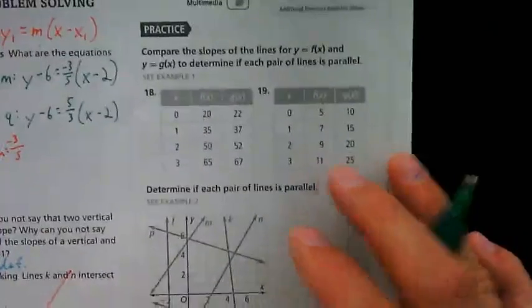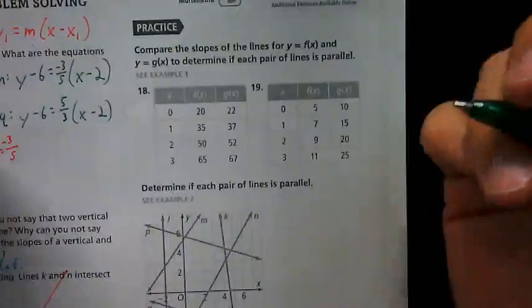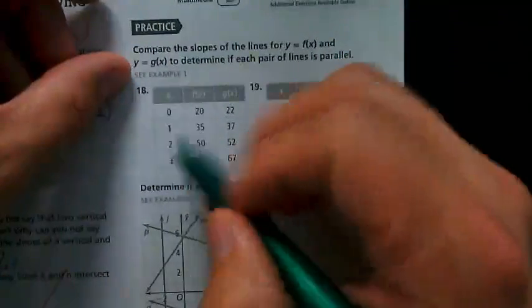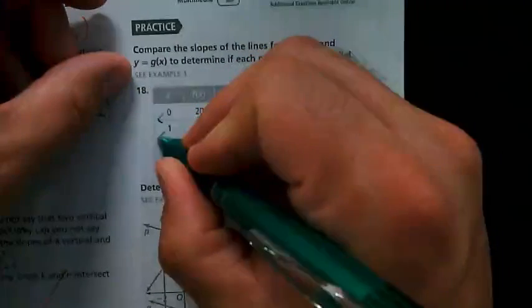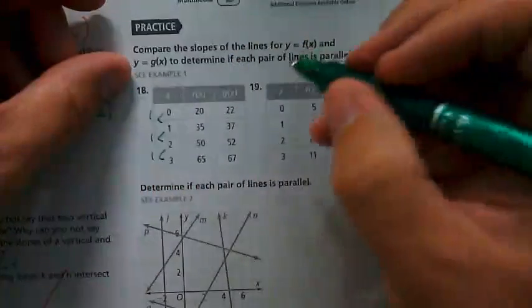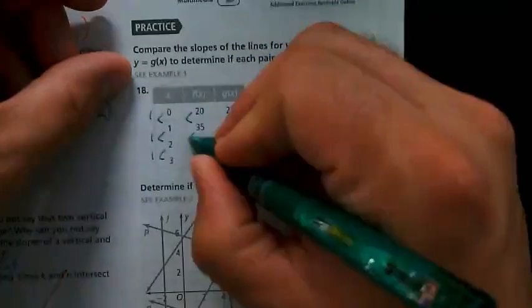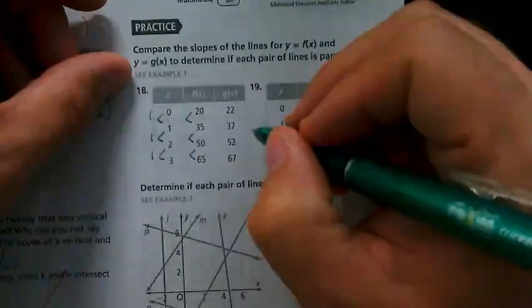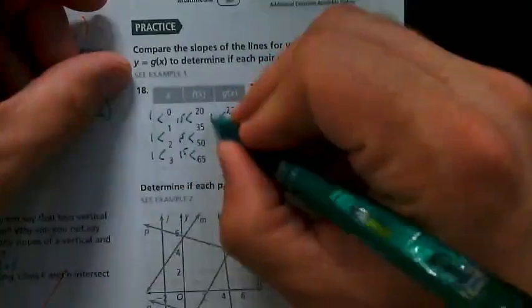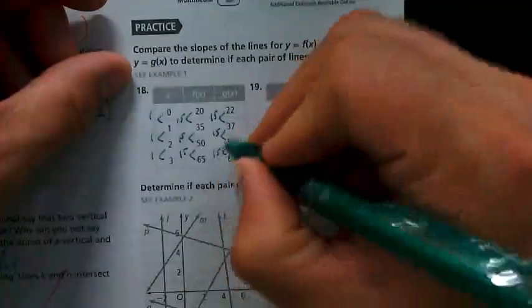Okay. Number 18 and 19. They want to know, are these parallel? So again, I need to look at the slope. They gave us the x value, so I can see the change in x. So the change here each time is 1. The change in the f of x, that's like our y, so change here each time is 15. Change here each time is also 15.